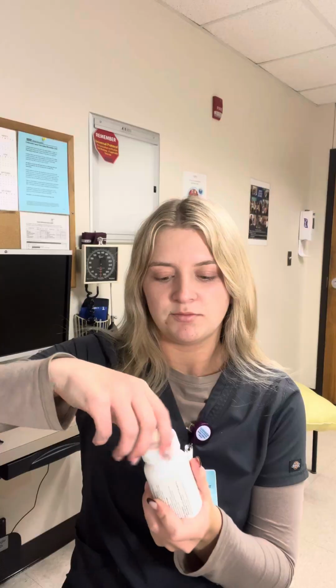So the first thing you're going to do is grab the medication, open that up, and pour it into the cap. Once you have that in the cap, you're going to go ahead and take the cup and put it in there, because you're never going to want to touch the medication.